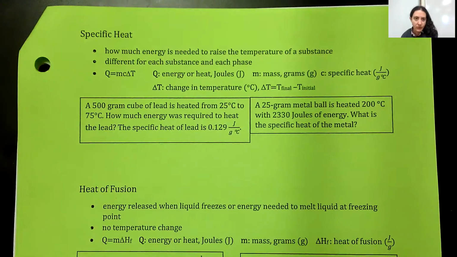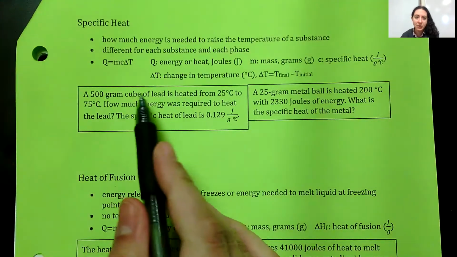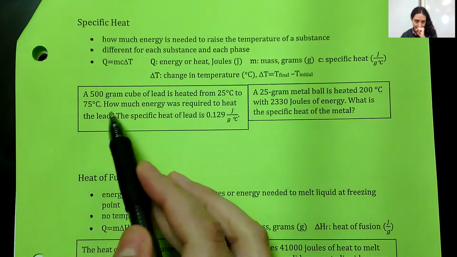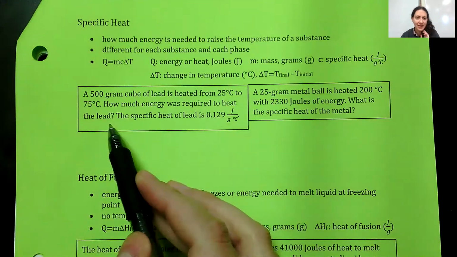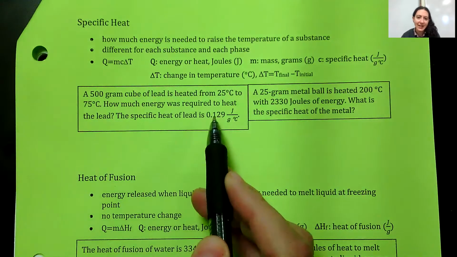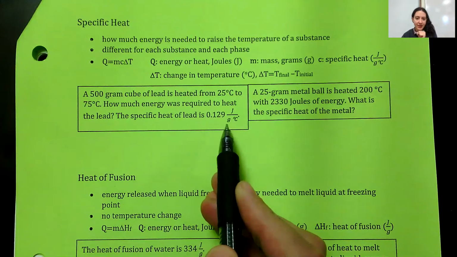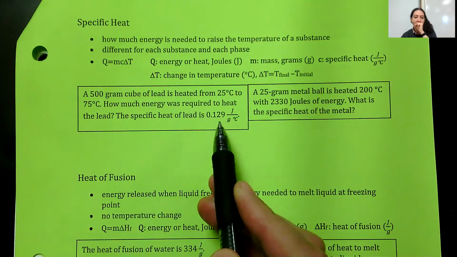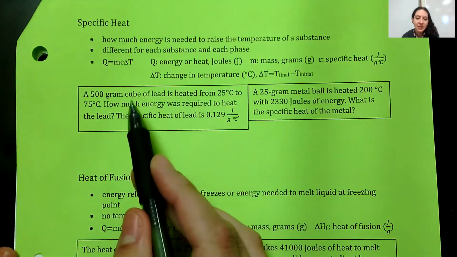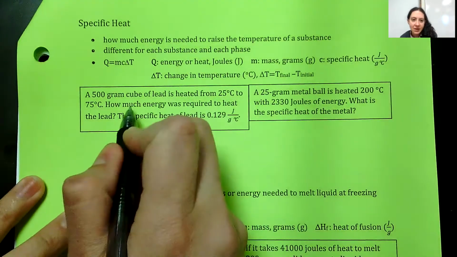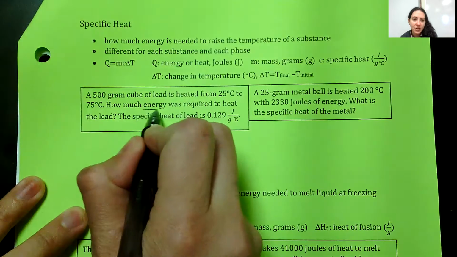In this case, we have a 500 gram cube of lead heated from 25 degrees Celsius to 75 degrees Celsius. How much energy was required to heat the lead? The specific heat of the lead is 0.129 joules per gram degree Celsius. What we need to do here is highlight all the information and what we're trying to figure out. It looks like we're trying to solve for how much energy.